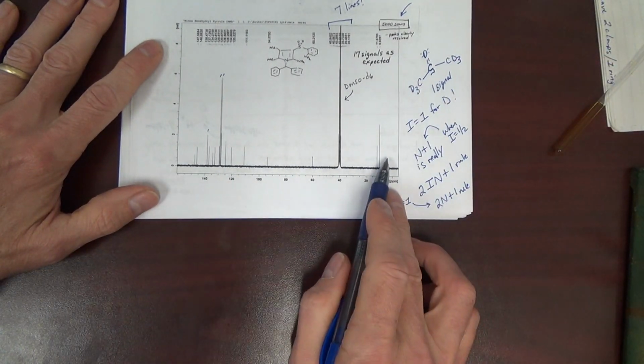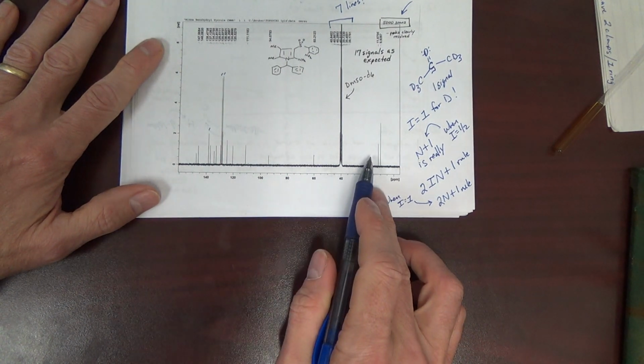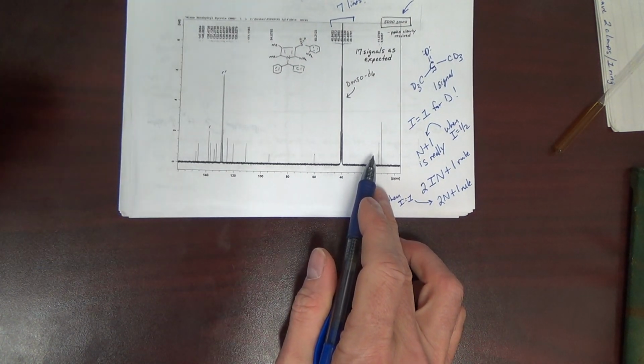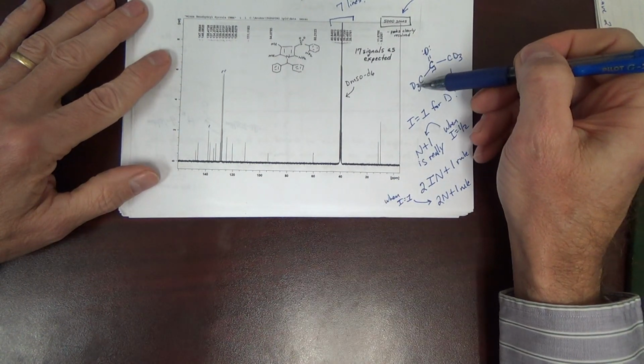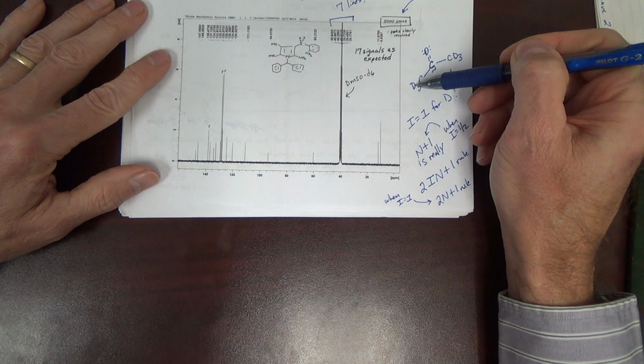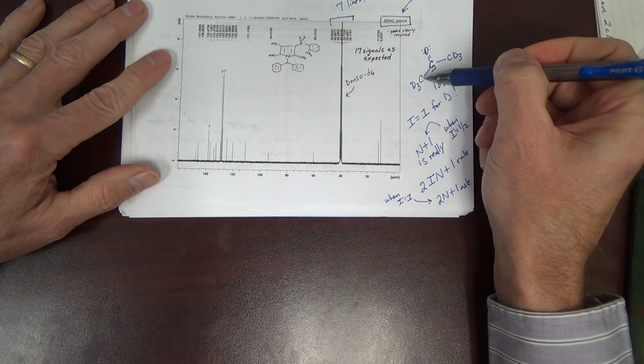All the signals for your compound are singlets because we remove coupling to proton. But we do not remove coupling to deuterium. So that's why this carbon signal is split.